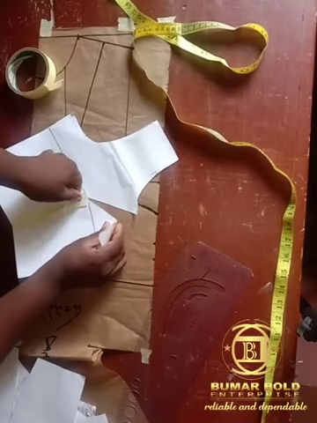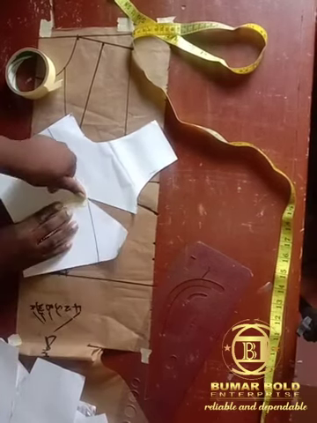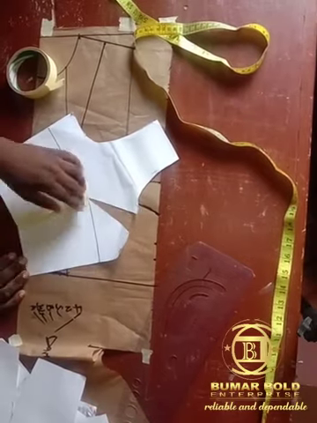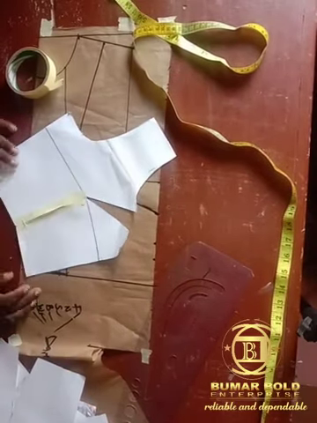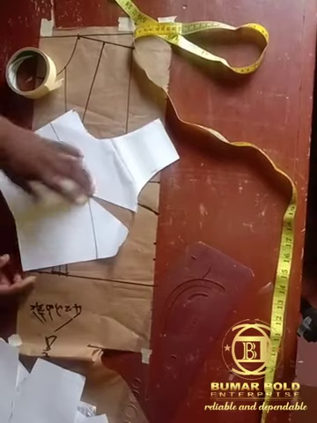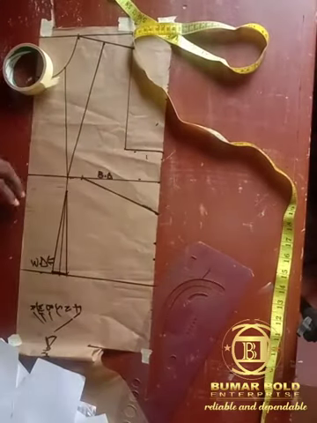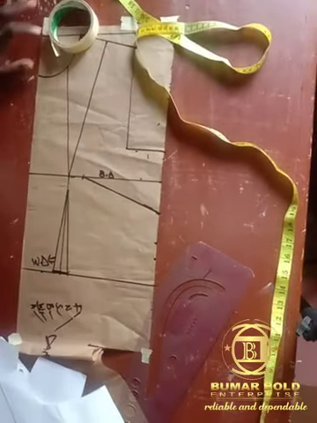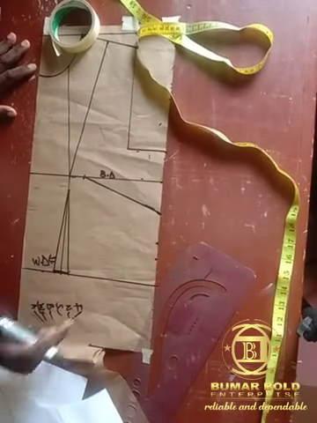So the only thing I'll be doing when I want to apply this on my fabric is only open this place. So this is where I'll have a sewing on my clothes. That's the essence. Then the next one is the French dart.